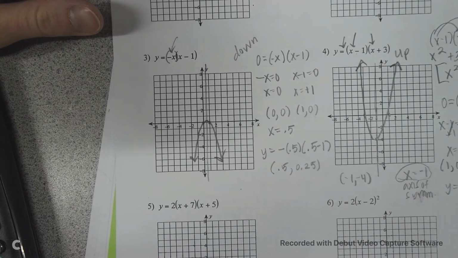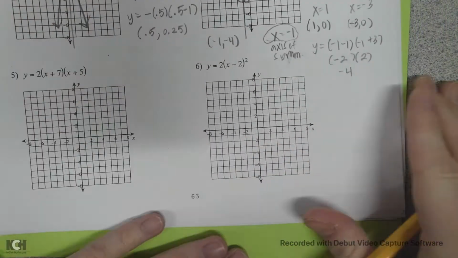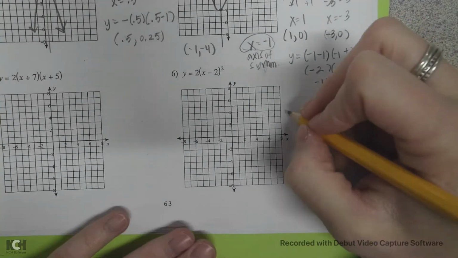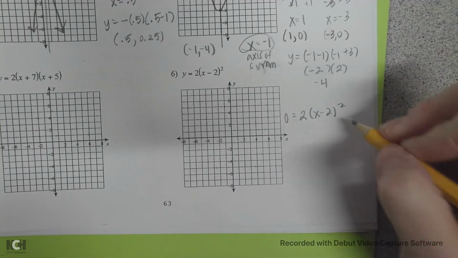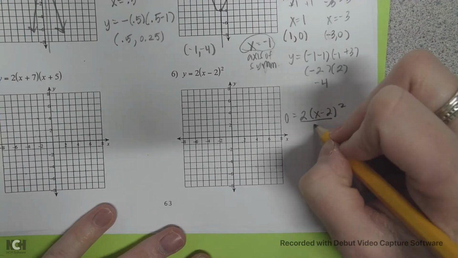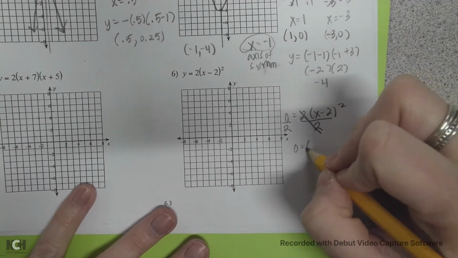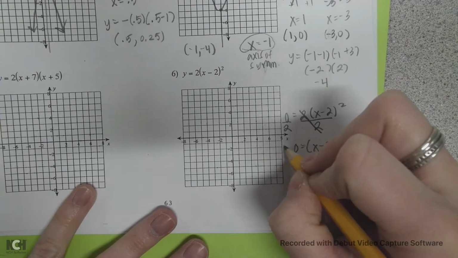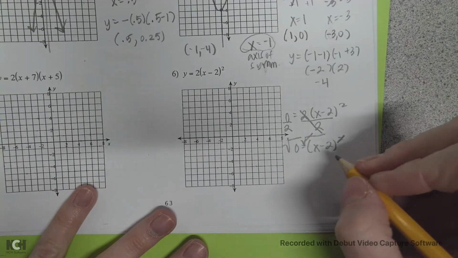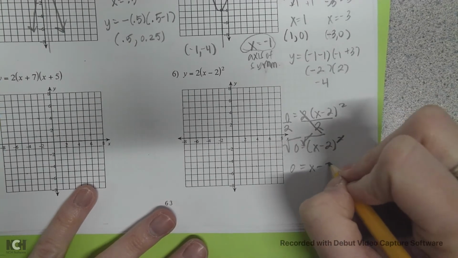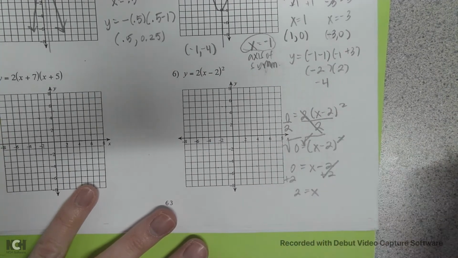Okay, let's look at number 6. So this guy, again, we're going to set my y equal to 0, and then we have 2 times x minus 2 squared. So we solve for my x. So the first thing we have to do is divide each side by 2 to get rid of that coefficient that's out there. So now I have 0 equals x minus 2 squared. So then in order to get rid of my square, I square root each side. So now I have 0 equals x minus 2. Add 2 to each side. So then I have 2 equals x.